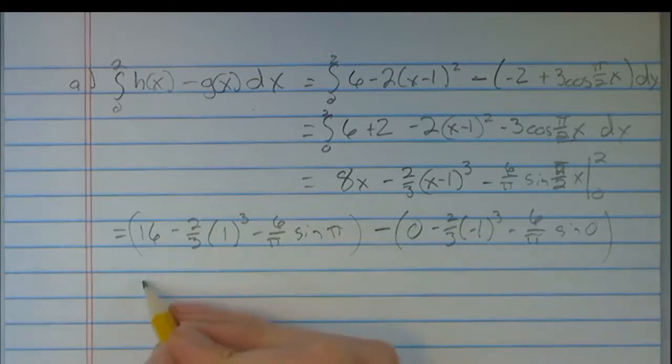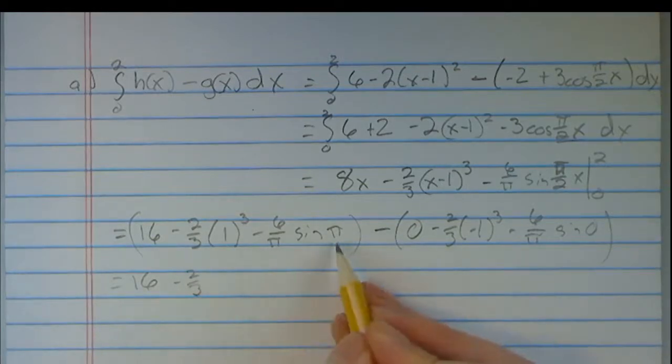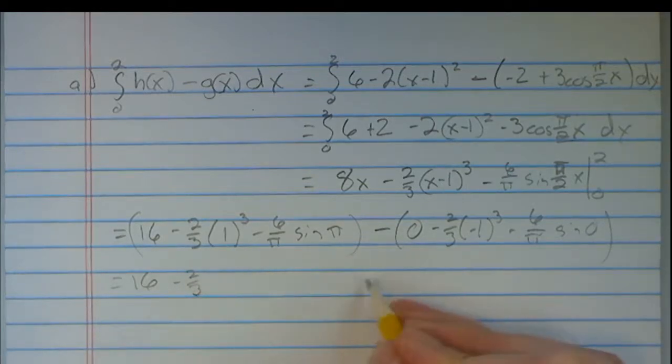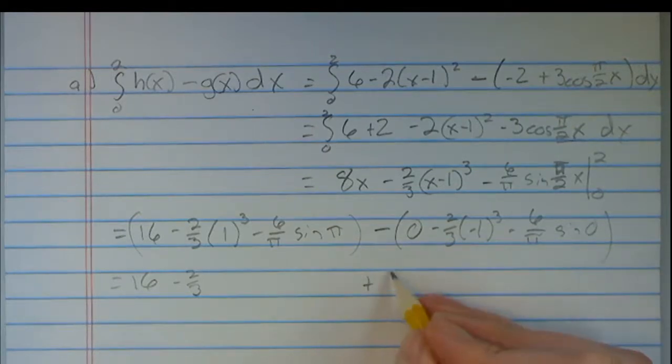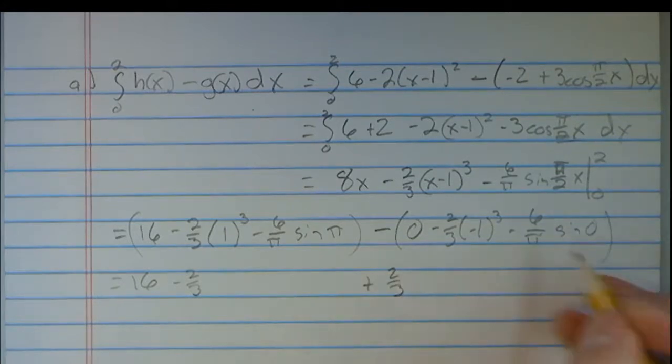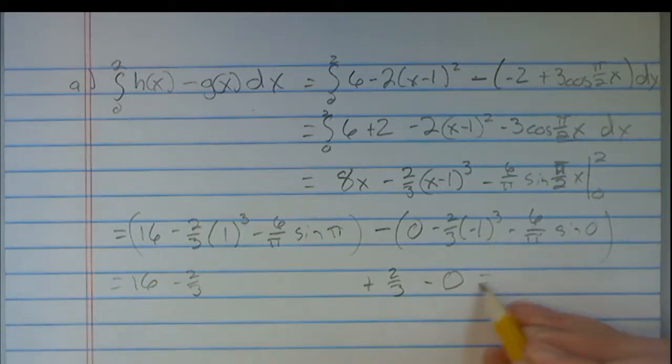Alright. 16 minus 2/3, sine of pi is 0, plus 2/3, minus 0.